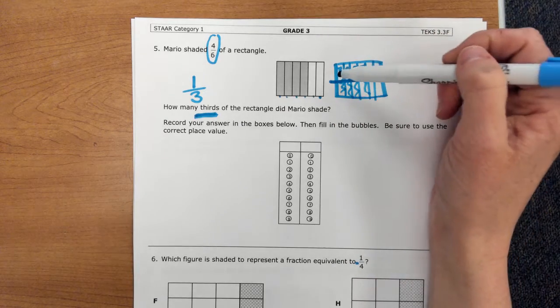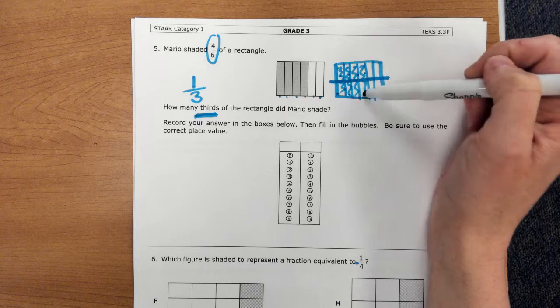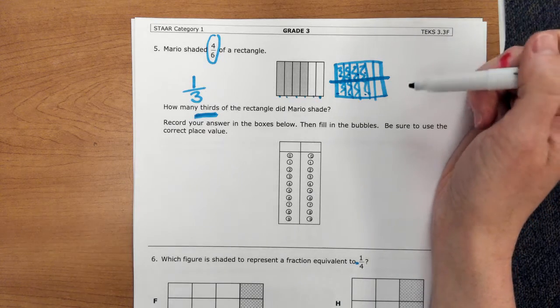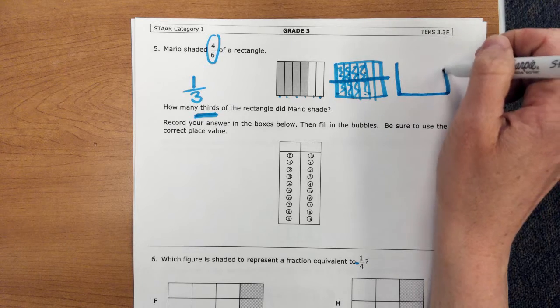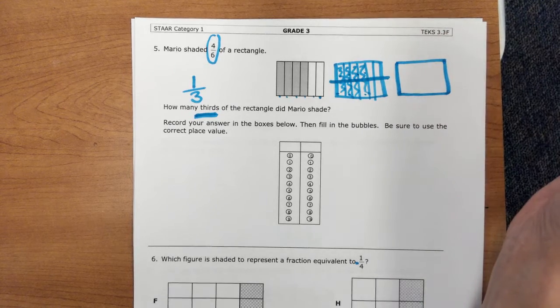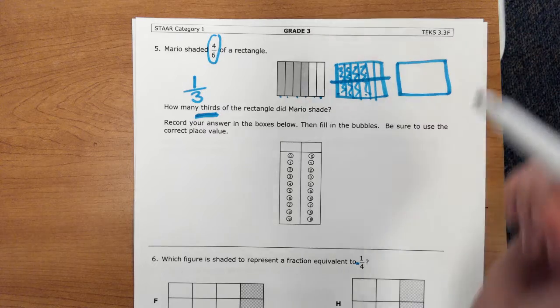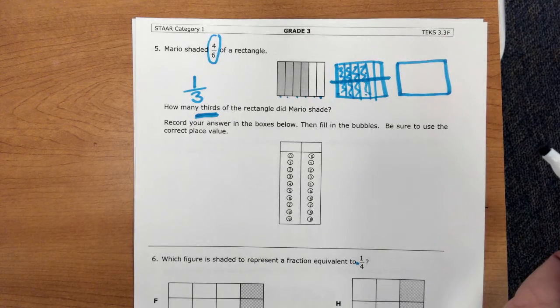Remember what we said, some kids like to eat really small bites of their Hershey bar. Or I can make them bigger bites. This is where you have to use kind of like your mind powers. How could you get big bites, but it's still the same amount shaded?